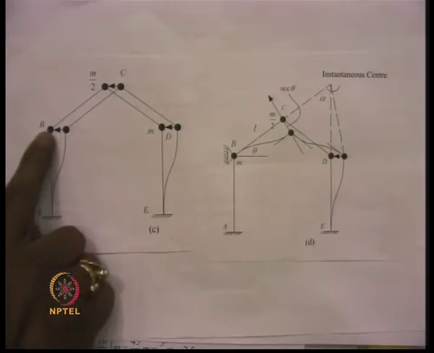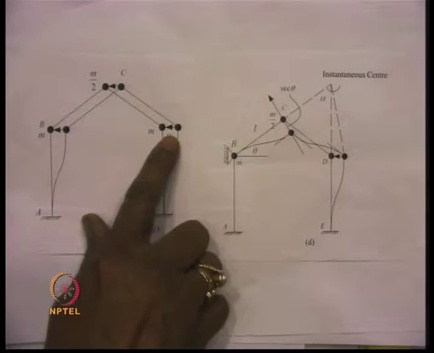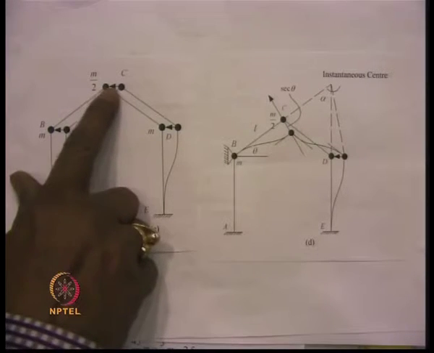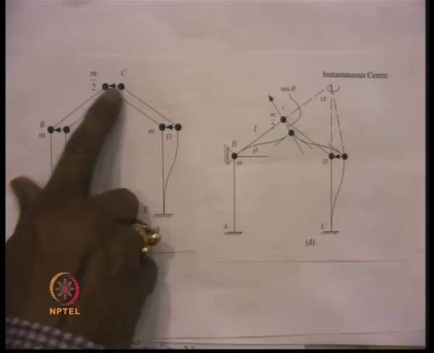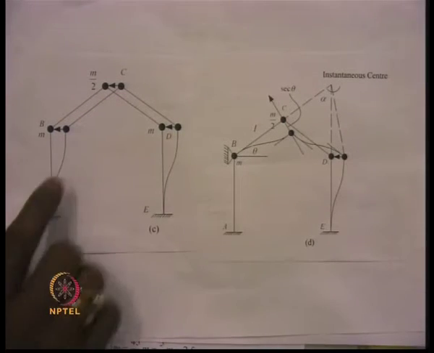As a result, this point also moves, and this moves also horizontally without any vertical displacement.